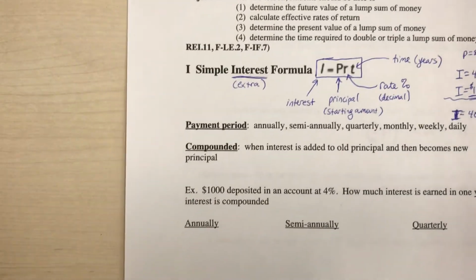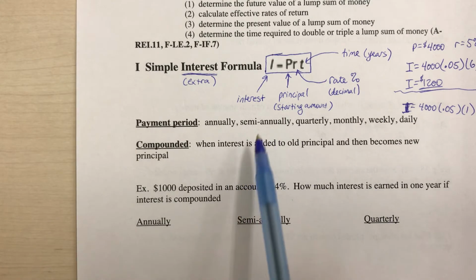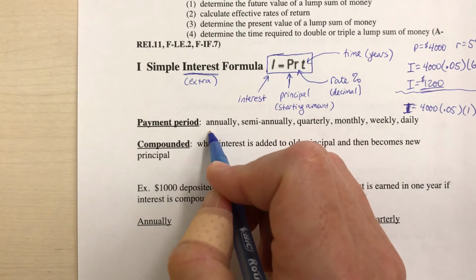All right, now, there are different payment periods, though. It's not always going to be simple interest. Payment periods can be annually, so that's just once a year.